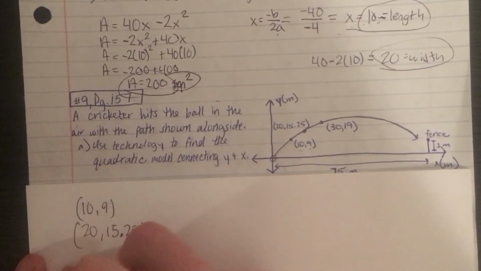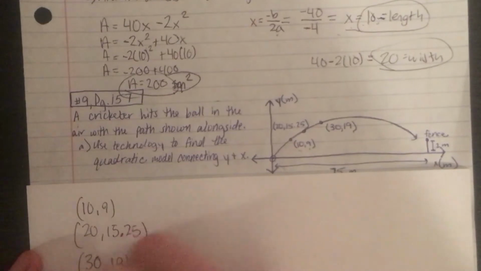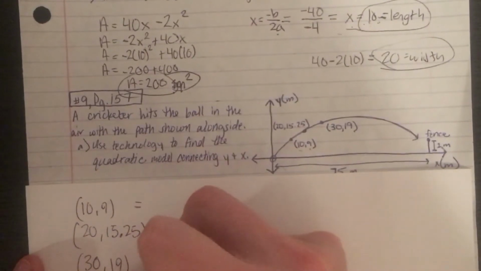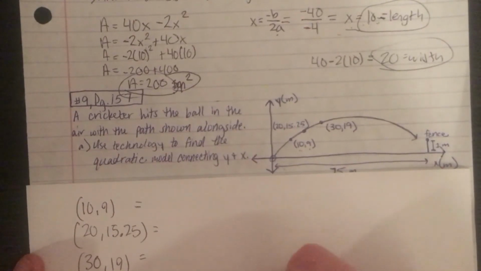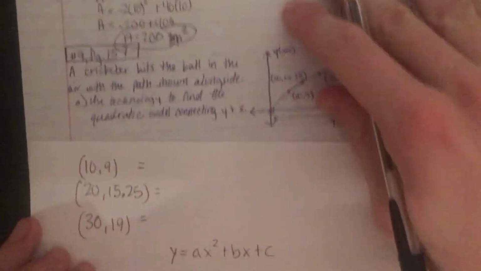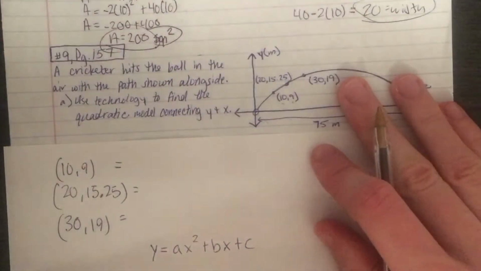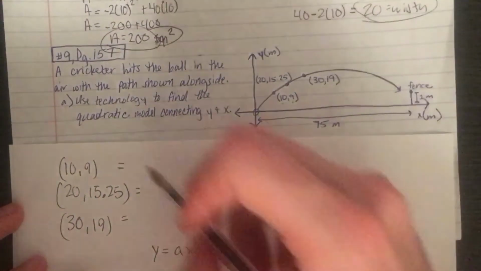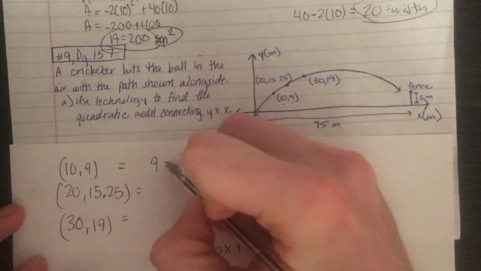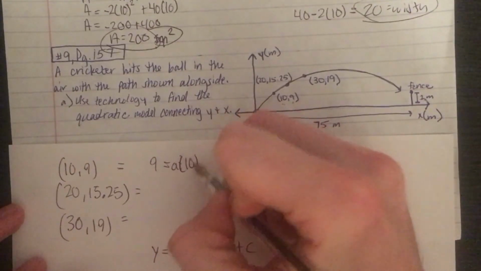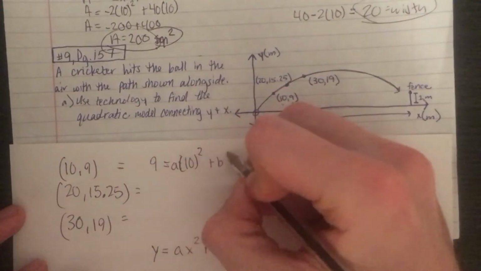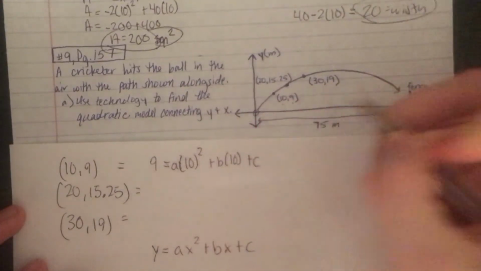And we're given this 30 and this 19. And so we can do what we did last class. If we substitute into y equals ax squared plus bx plus c, we can actually write an equation that's going to model this. So we'll say 9 equals a times 10 squared plus b times 10 plus c.